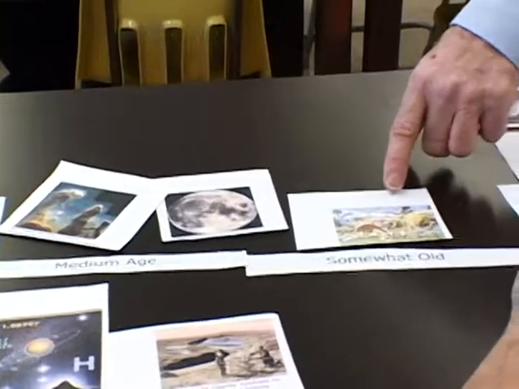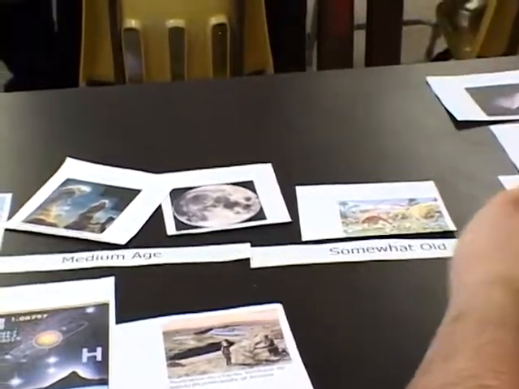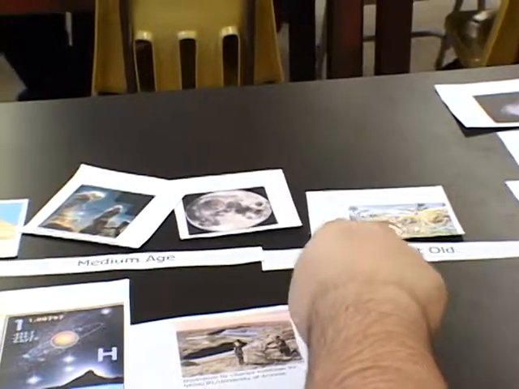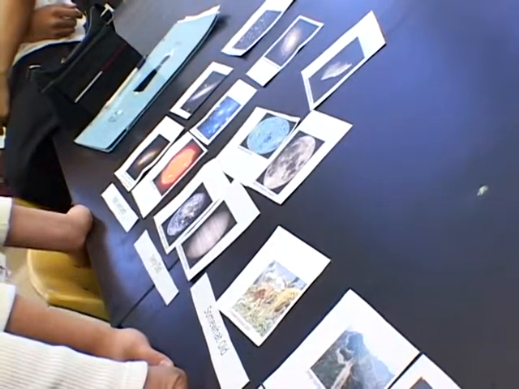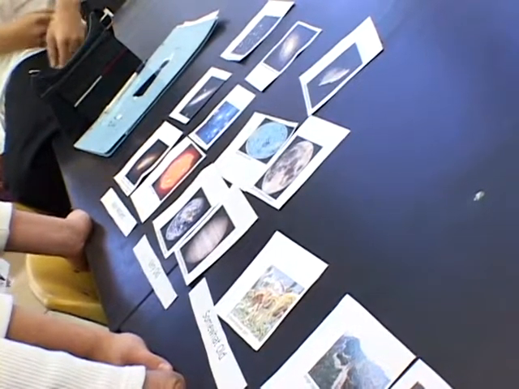Why did you have the dinosaurs older than some of those things? Because the dinosaurs, all this came after the dinosaurs, and the Earth had to be first for the dinosaurs to be here. Okay. We put the moon with the Earth because we thought that the moon had to be around with the Earth. All right. Now, that's a different time than the other group.